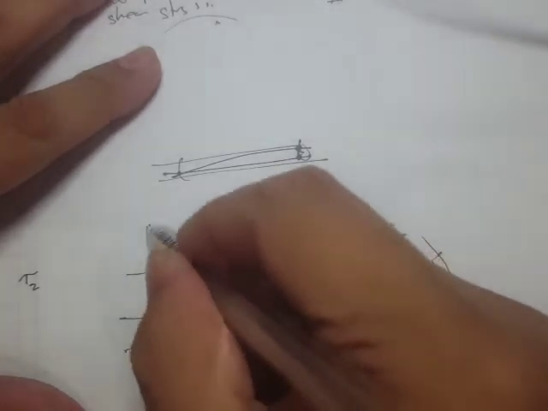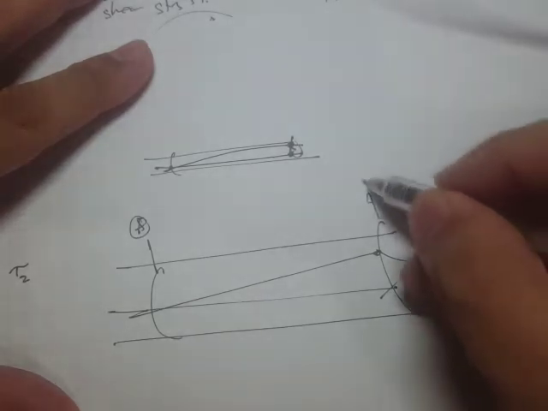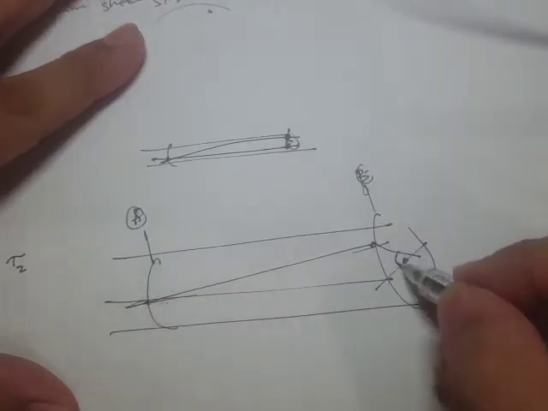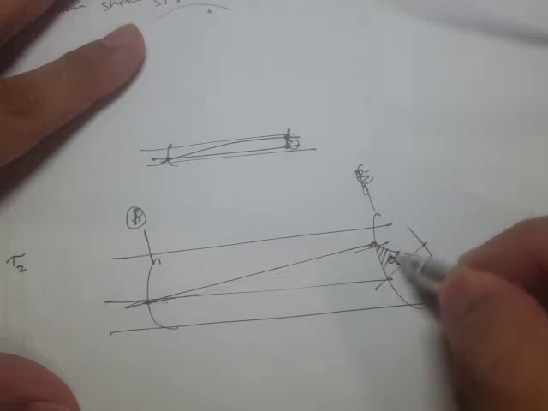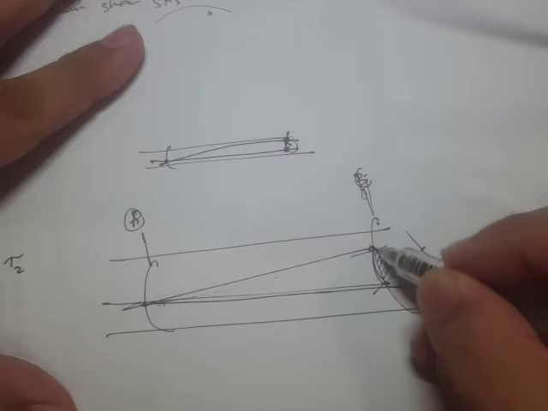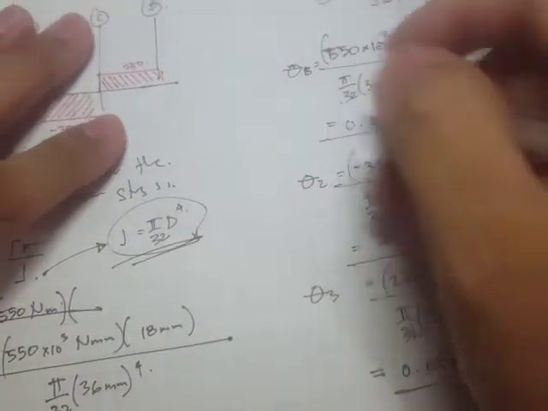So this is point A, and this is point B, and if this is our reference point, then the angle of twist is right here, right? So that's going to be the value. This value is this one. So this will be B, and this will be C, and this will be point D.